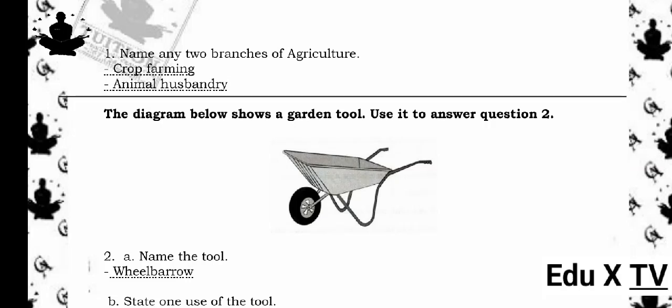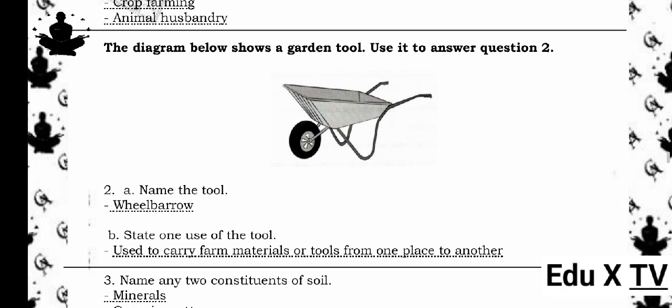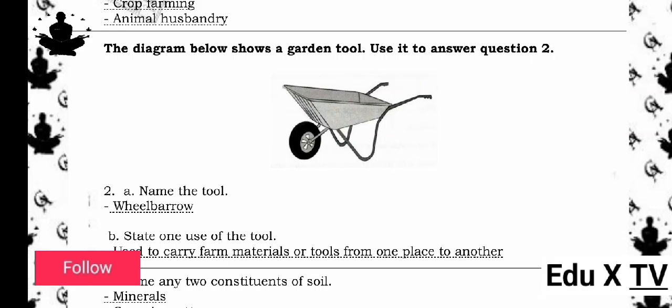1. Name any two branches of agriculture. Agronomy. Animal husbandry. The diagram below shows a garden tool. Use it to answer question 2. 2. A. Name the tool. Wheelbarrow. B. State one use of the tool. Used to carry farm materials or tools from one place to another.